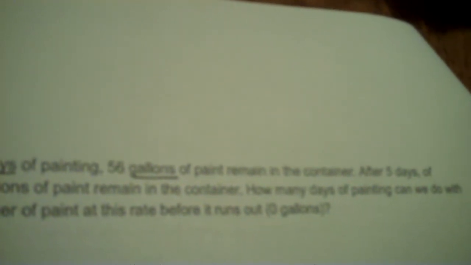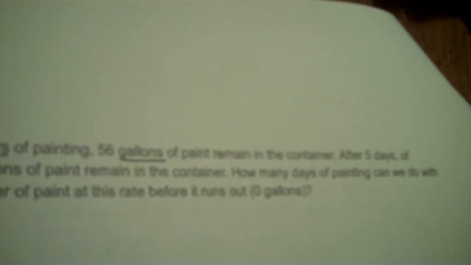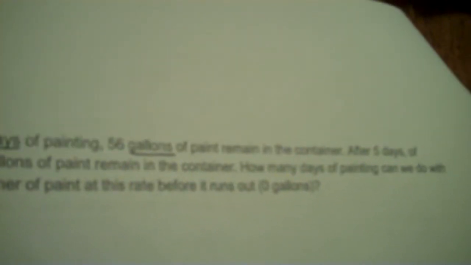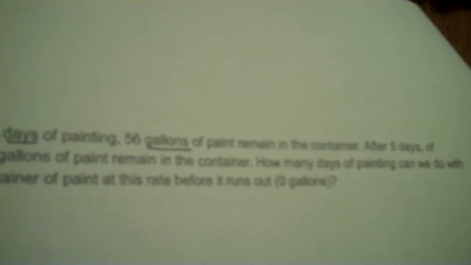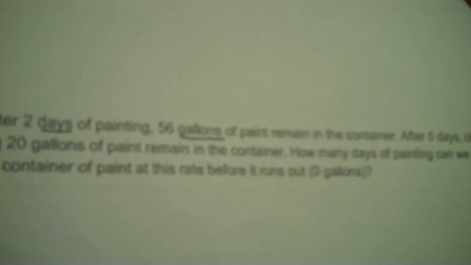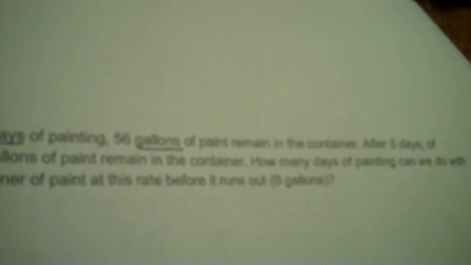Okay, next two are a little bit tough. You gotta keep your stuff together and use kind of what I've told you. After 2 days of painting, 56 gallons of paint remain in the container. After 5 days of painting, 20 gallons of paint remain in the container. How many days of painting can we do with a full container of paint at this rate before it runs out?